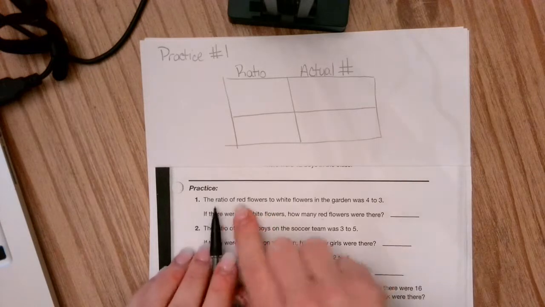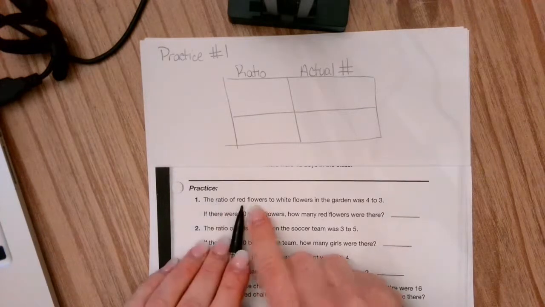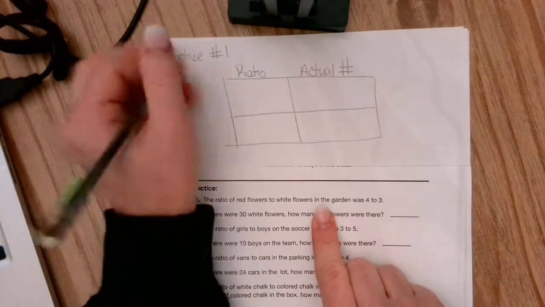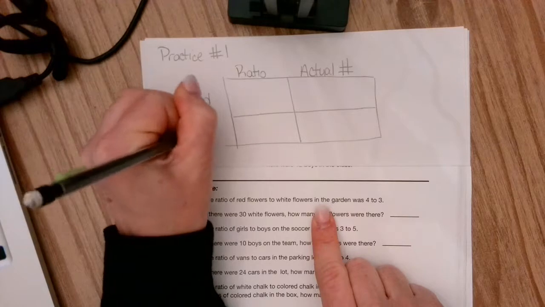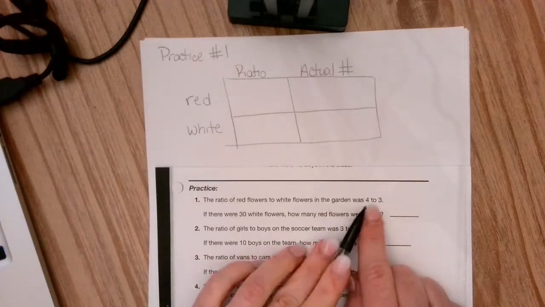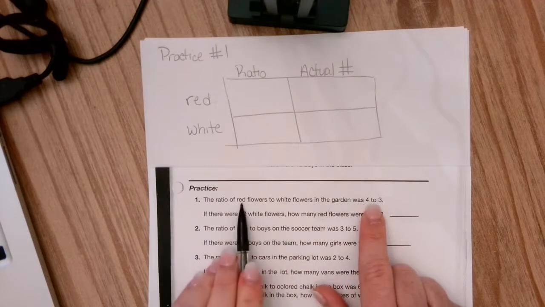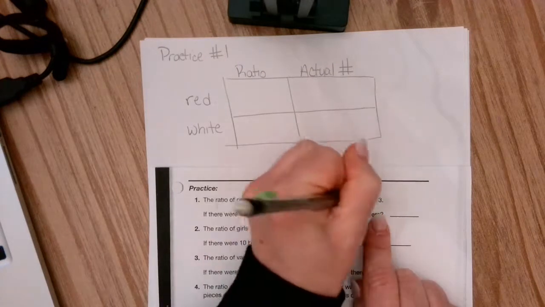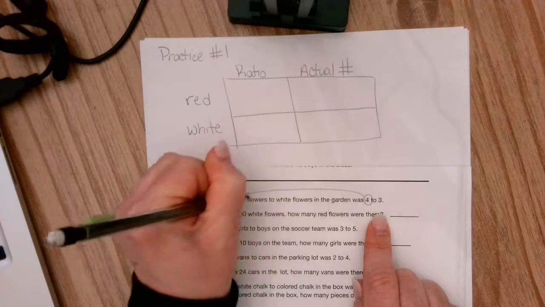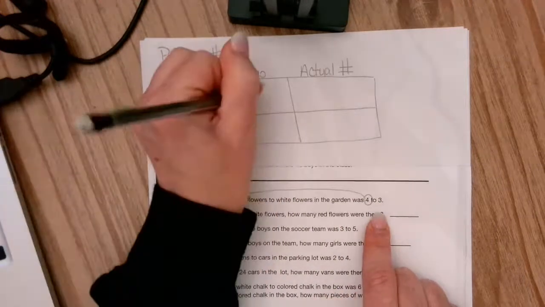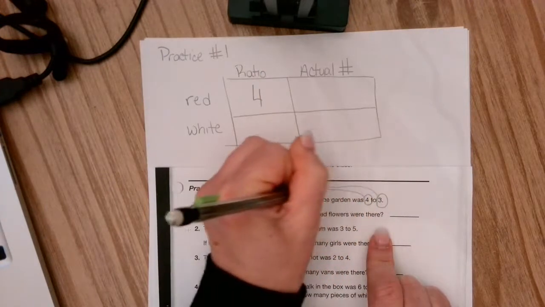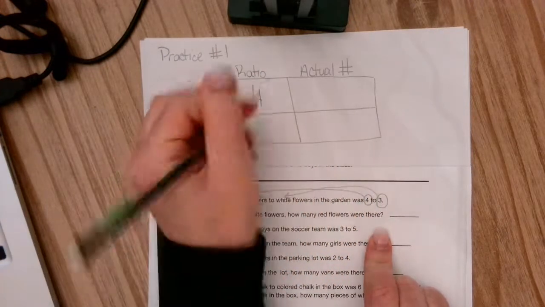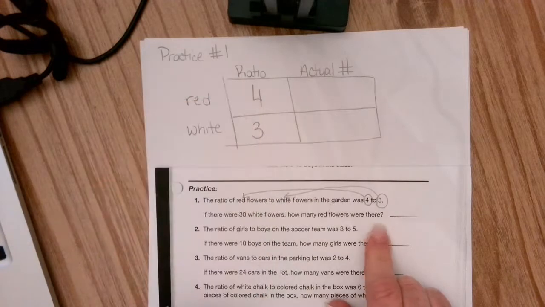Sorry about that, y'all. So the ratio of red flowers to white flowers. So I have red and I have white. In the garden was 4 to 3. So 4 is going to be the ratio number for red. So I'm going to put my 4 there. And then 3 will be the ratio number for white. So I'm going to put a 3 right there beside white.